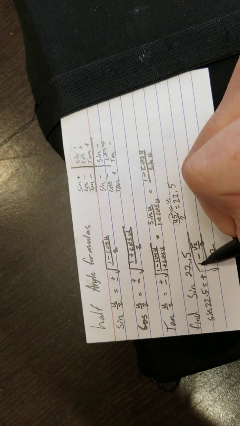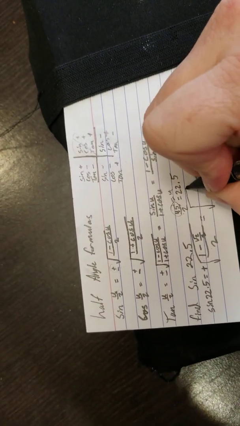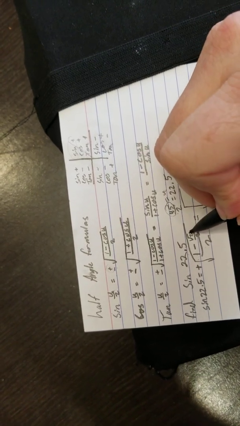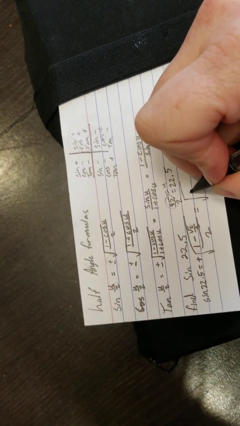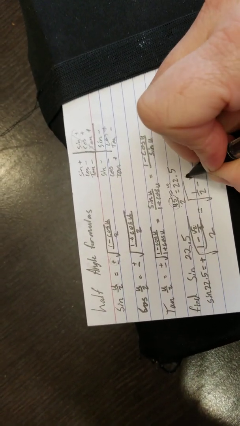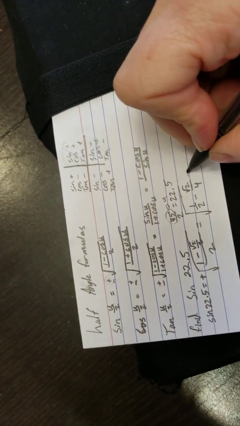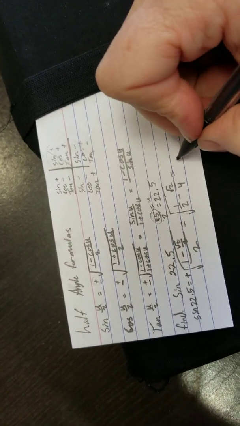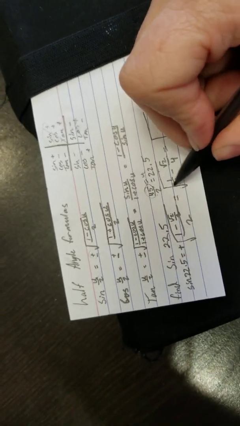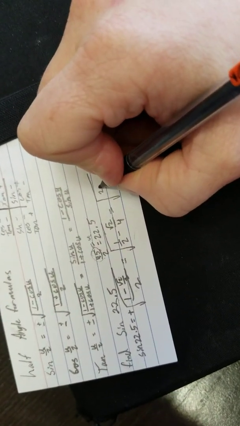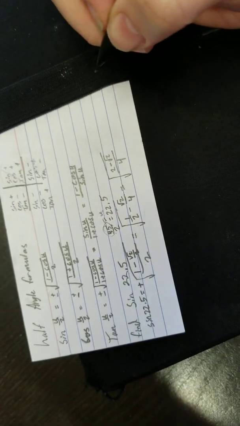Okay, so I would get square root, and then square root 2 over 2, and I've got to deal with this 1 and the 2 in between, and I'd end up with 1/2 minus square root 2 over 4. Okay? Which is the same as the square root. And I'm going to combine these, and I'm going to get 2 minus square root 2 all over 4.